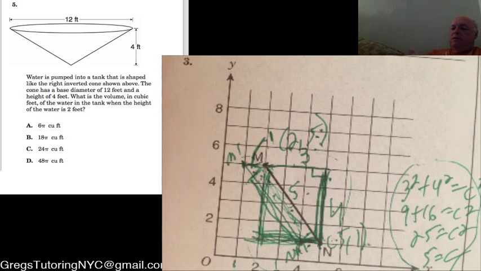So the formula for a cone, if you don't know it, you're going to have to make some wild guessing here about exactly how much is on here. And then once you understand how volume works and how a cone works, you have to put a little spin on it, because they're asking for the volume of the water at a height of 2 feet, not at 4 feet.